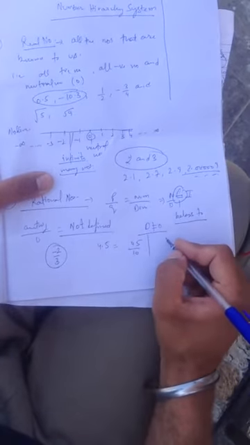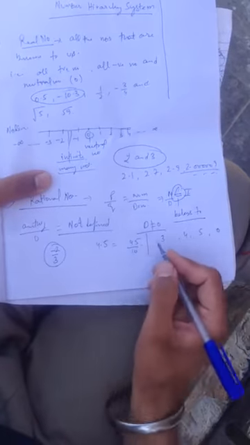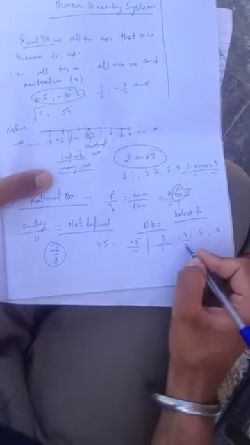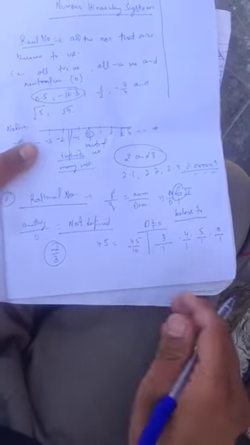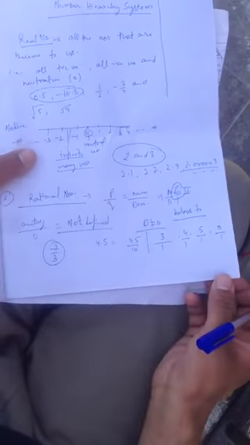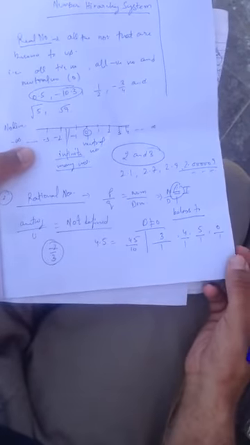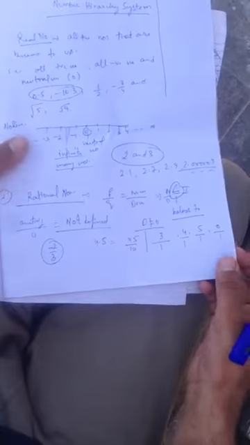Any number you can say, like 3, 4, 5, even 0, these are all rational numbers. Why? Because they can be represented as 3/1, similarly 4/1, similarly the rest. Is this clear? So these are rational numbers which can be represented in p/q form. Both numerator and denominator belong to integers, and the denominator is not equal to 0.